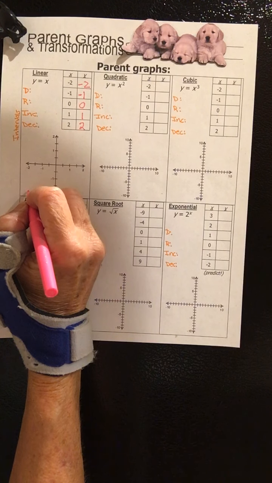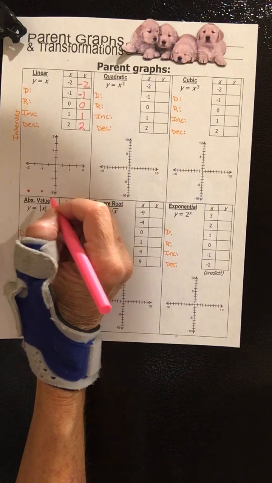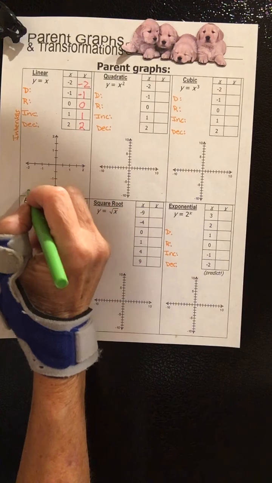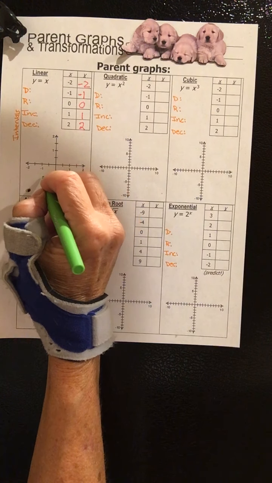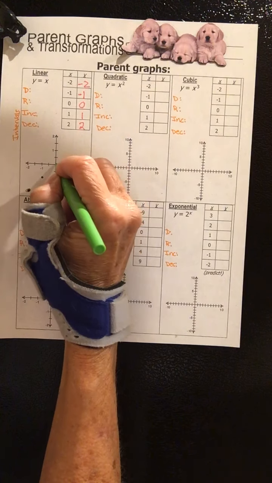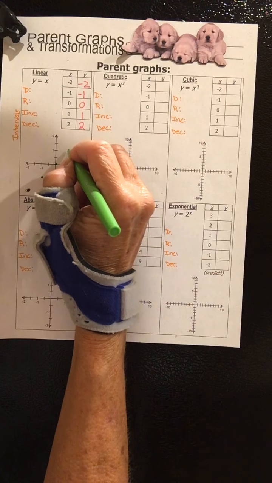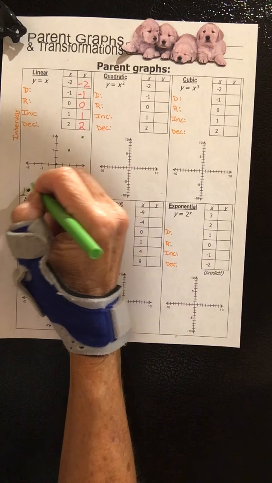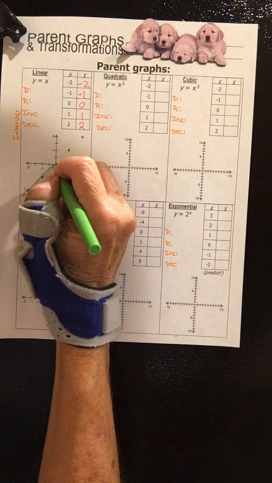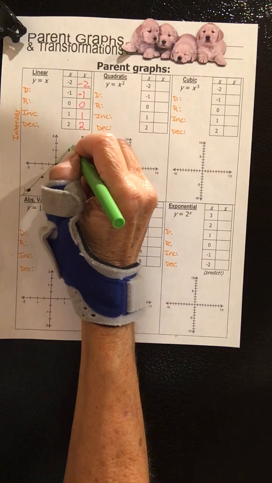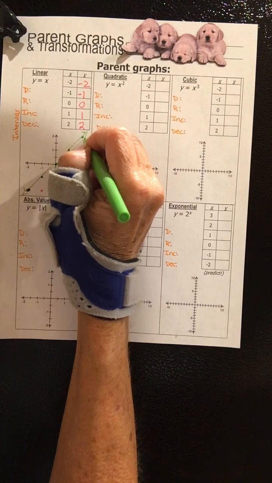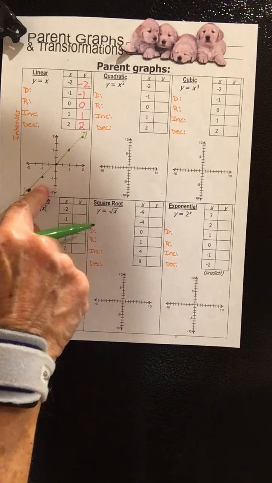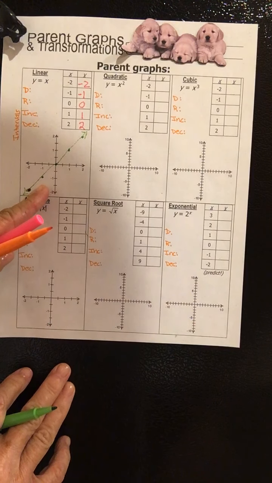Okay, so I need my S check. Start here, that's -2, -2, so we're going to forget that. Let me do a different color. I'm not starting over. -1, -1, 0, 0, 1, 1, and then 2, 2. And then we draw a straight line. Hopefully this is straight. My thumb hurts when I pinch it. Ouch. Okay, so that's linear. Okay, that's linear without that pink dot.